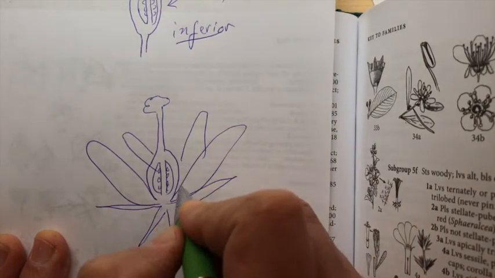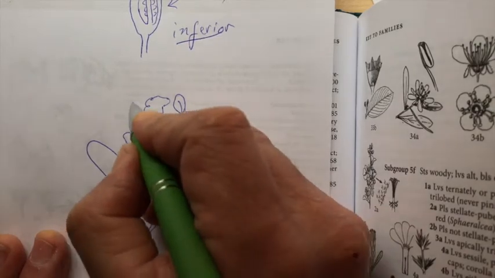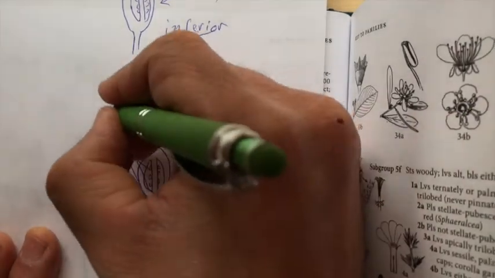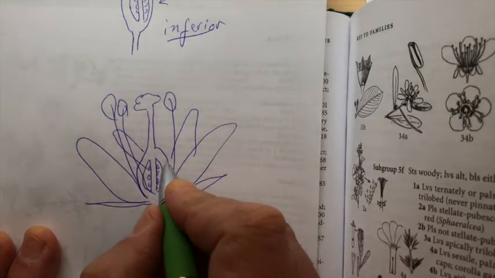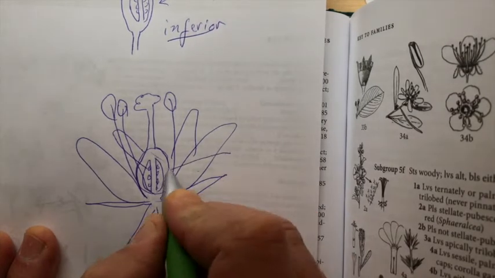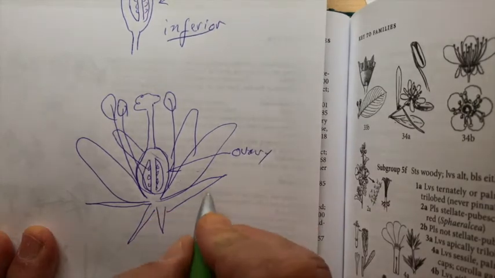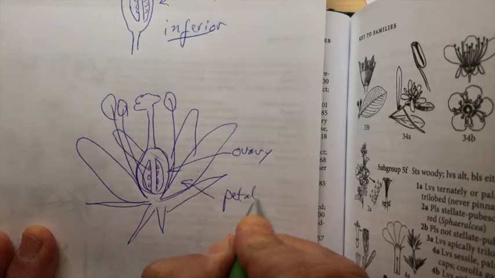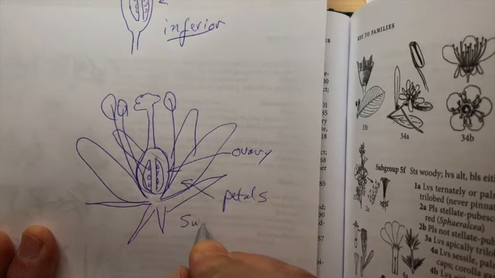My stigma lobes. Oh, and I forgot my anthers, of course. Okay, on my horrible drawing here, these are supposed to be anthers. Here I have my ovary coming out above the other flowering parts. And because of that, I call this superior.